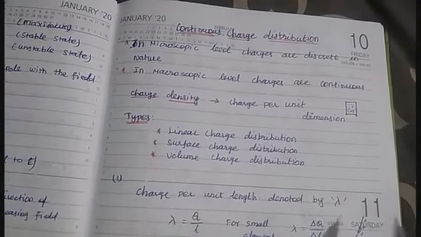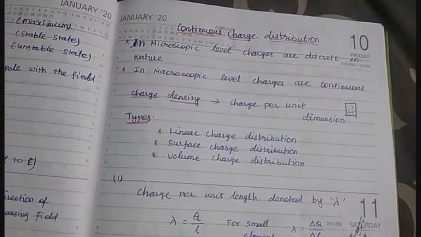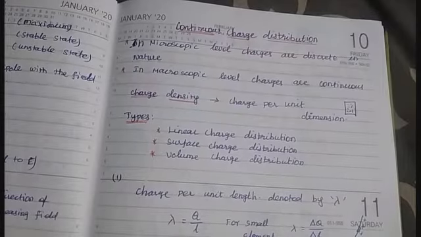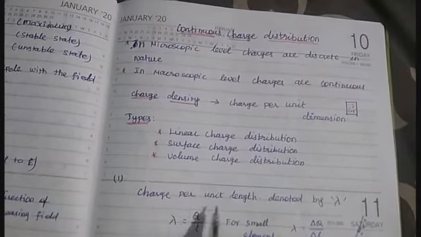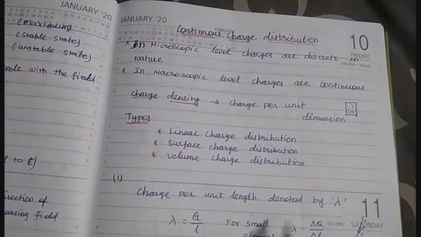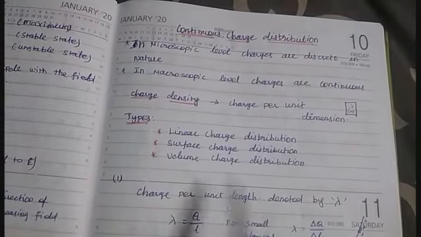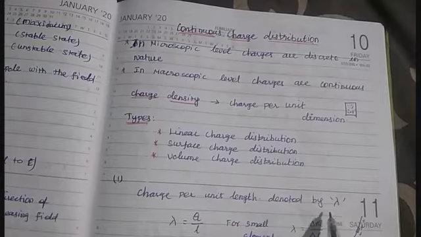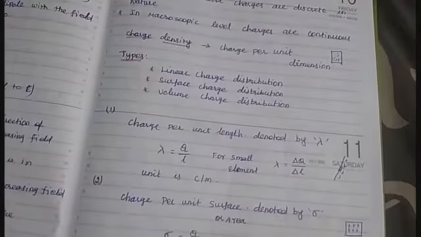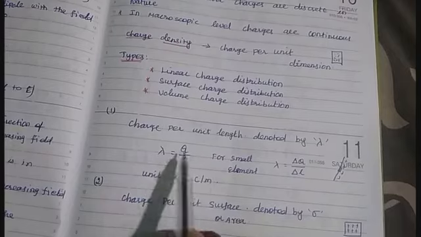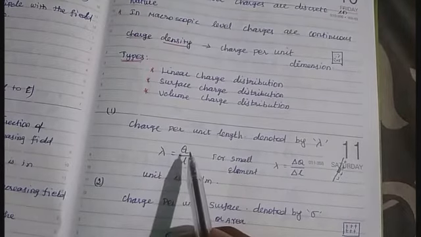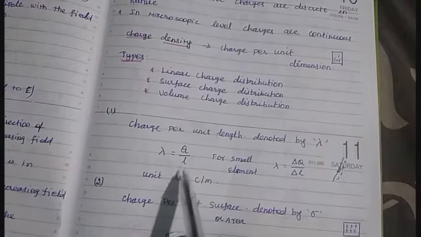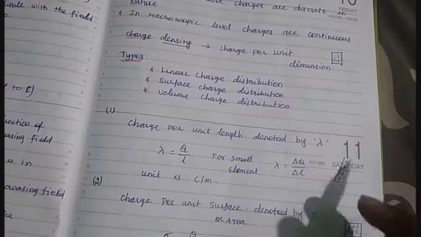First, the linear charge distribution. Linear charge distribution is basically applicable for the case of wires. With a given length, the charge per unit length is known as linear charge density, which is denoted by the letter lambda, where lambda is equal to Q by L. Q is the number of charges present in the given wire, and L is the given length.